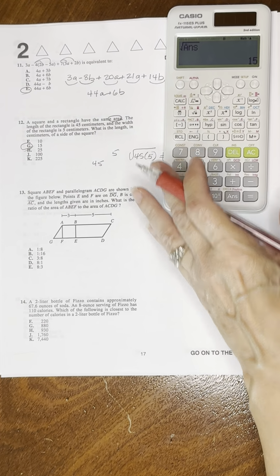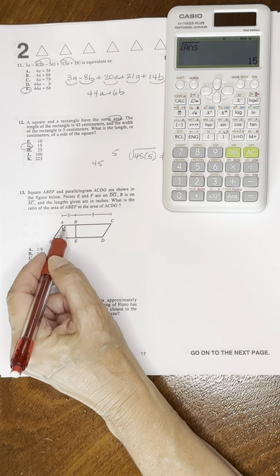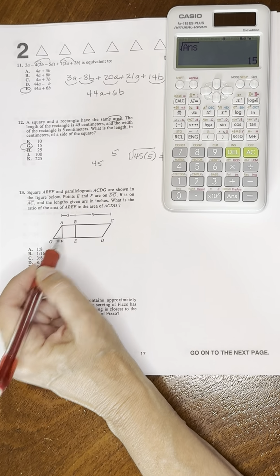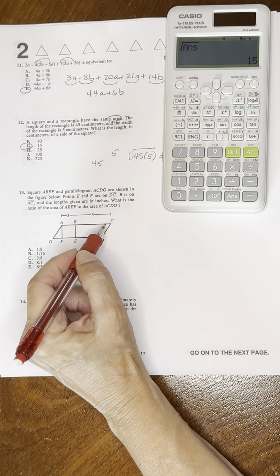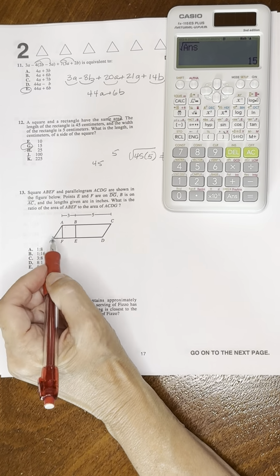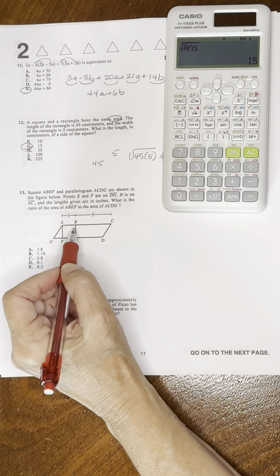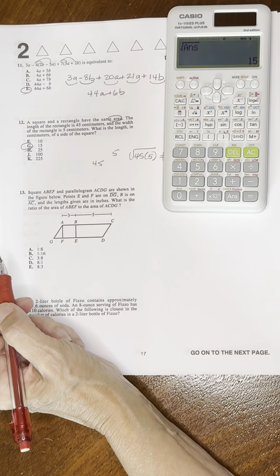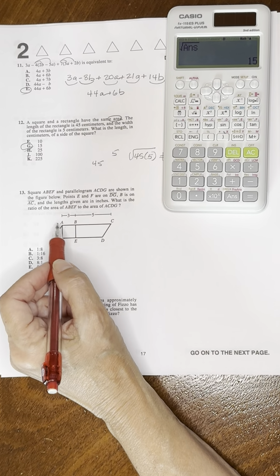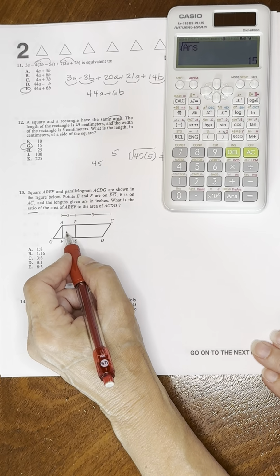Number 13. Square ABEF and parallelogram ACDG are here. Points E and F are on DG. B is on AC, and the lengths are given in inches. What is the ratio of the area?